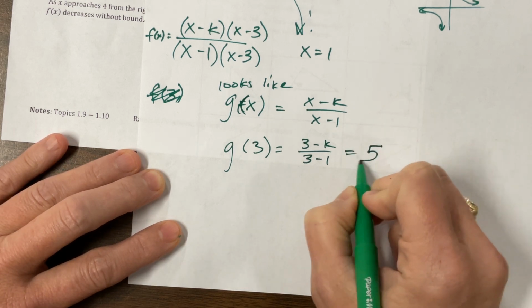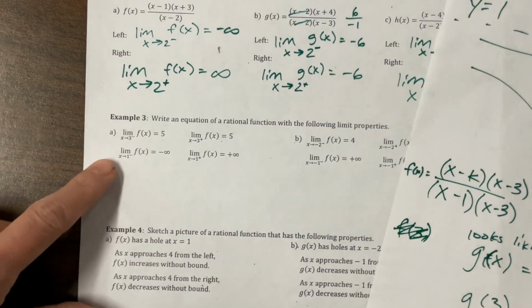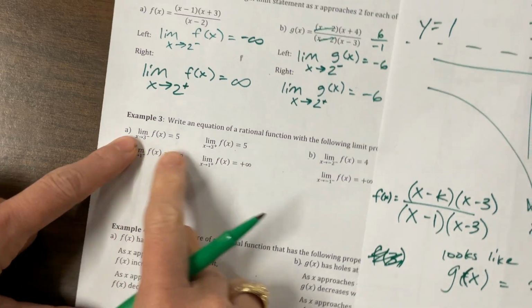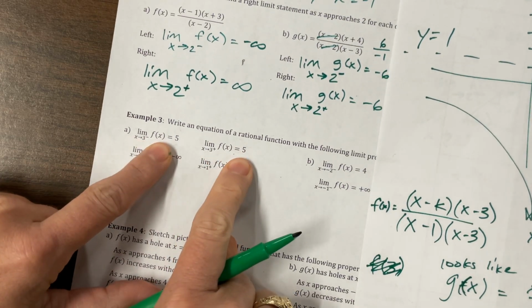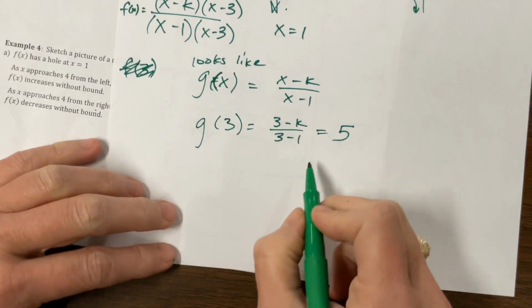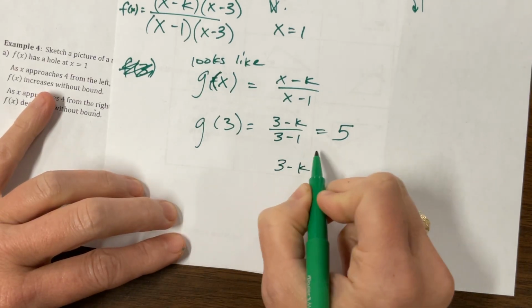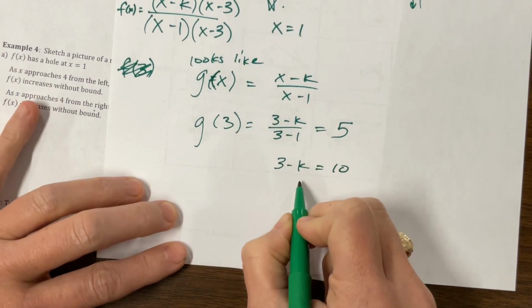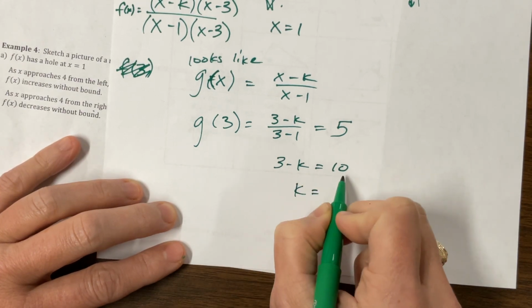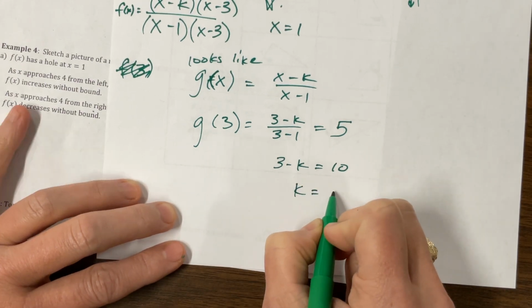I need that to equal 5 so that the limit as x approaches 3 from both the right and the left would equal 5. So what do I have? I have 3 minus k over 2 equals 10. And so k would equal, subtract, that's 7, so k would equal negative 7.